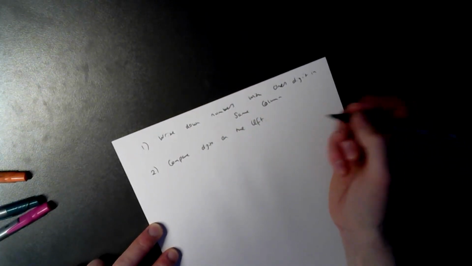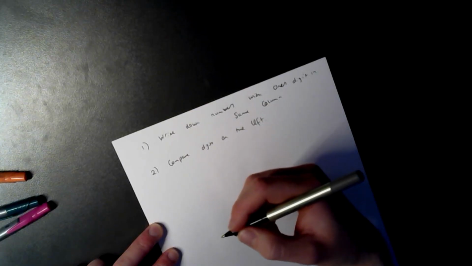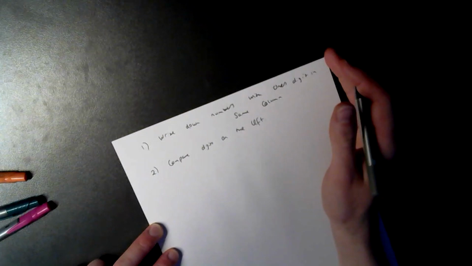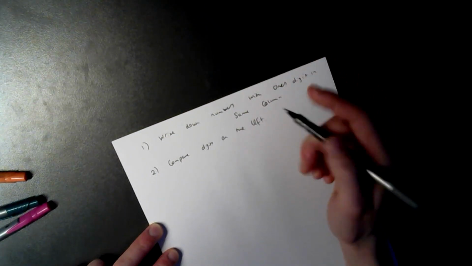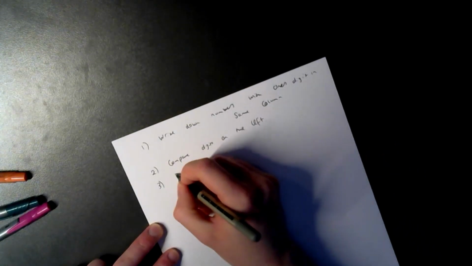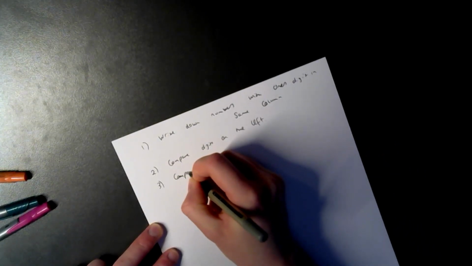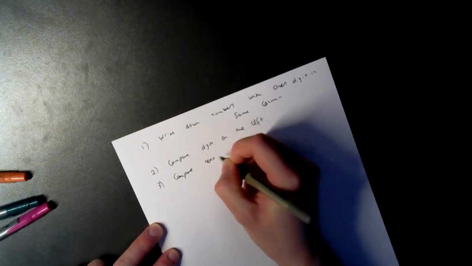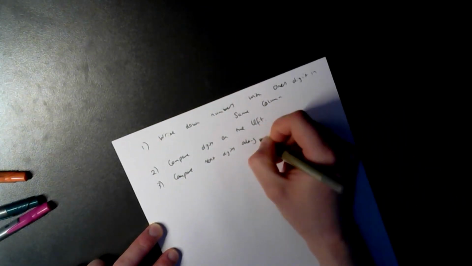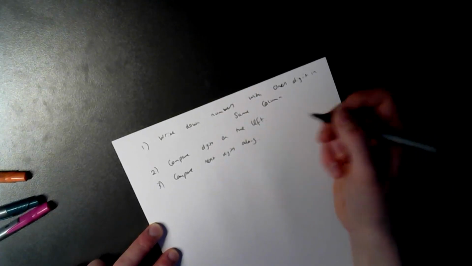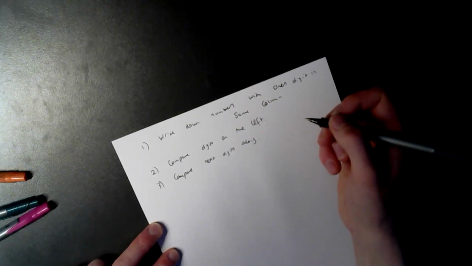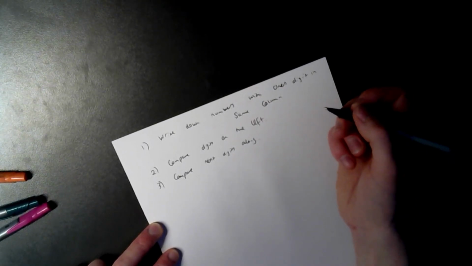If one is bigger than the other, then that's the order of the numbers. Otherwise, we compare the next digits along. If they're the same, we then compare the next digits along, and so on.